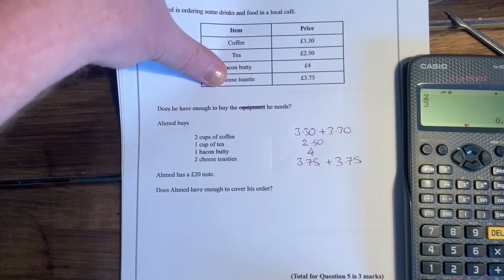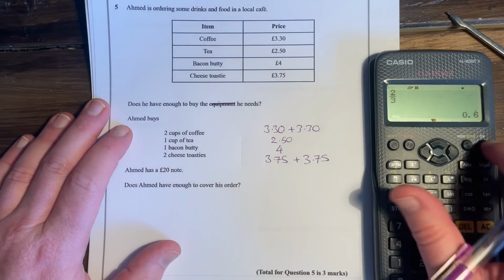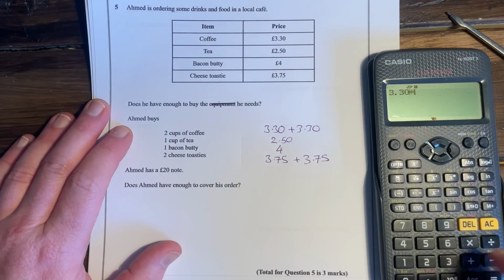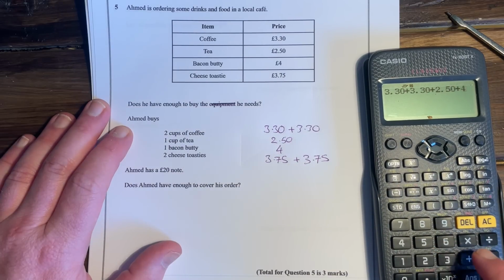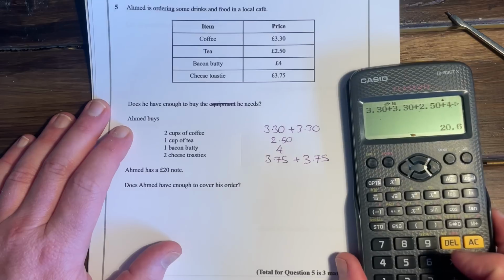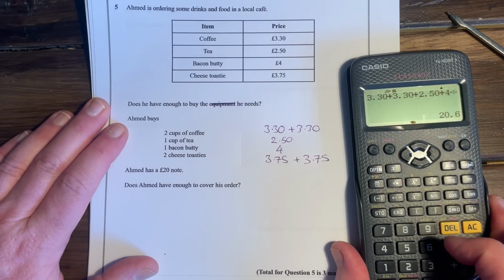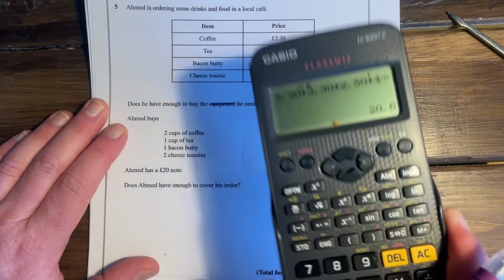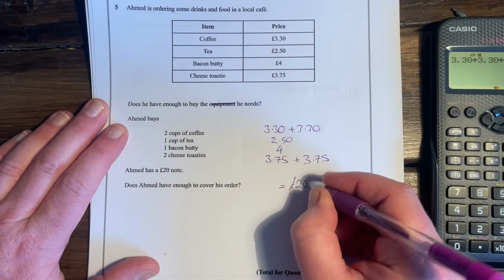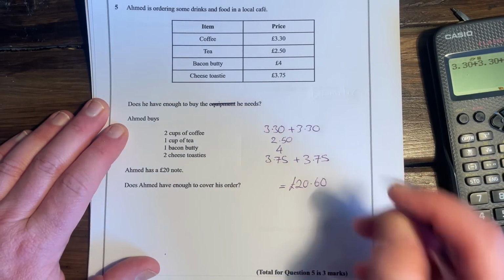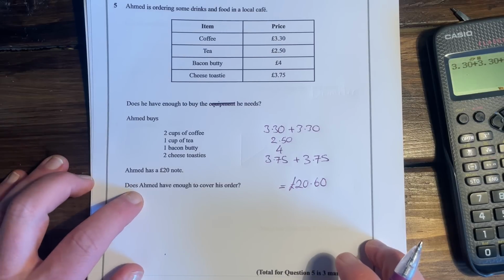Okay. Pretty standard, simple question. All I'm going to do now is total up his bill. So I've got £3.30 plus £3.30 plus £2.50 plus a £4 bacon butty plus £3.75 plus £3.75. So in total, his bill is coming up to £20.60. Remember, 0.6 means 60p. So I'm going to put £20.60.